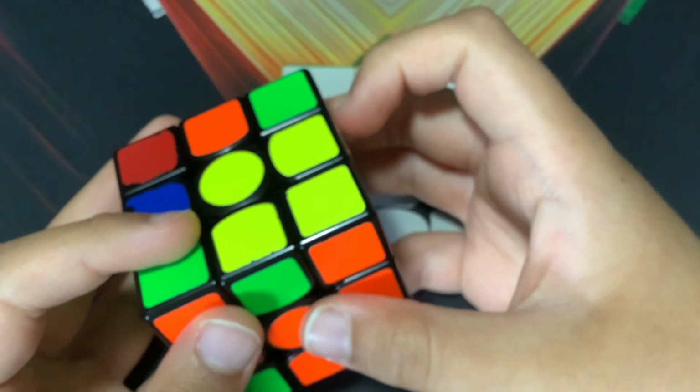Now we rotate to our right and do it 3 more times. And do L prime, U prime, L, U 3 times. So once, twice, 3 times. And now if we check, this is good, this is good, this is good.